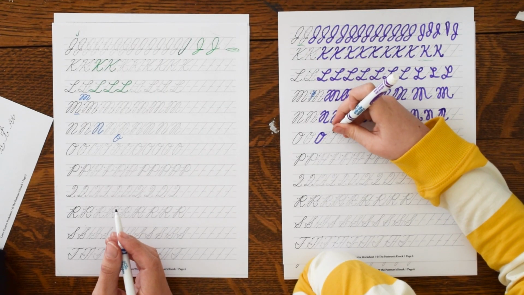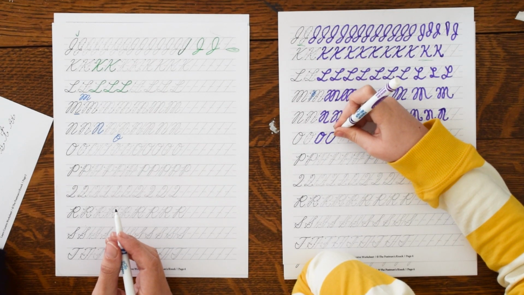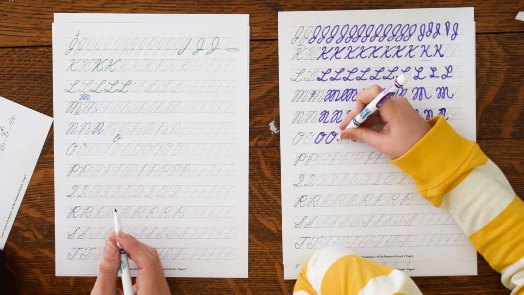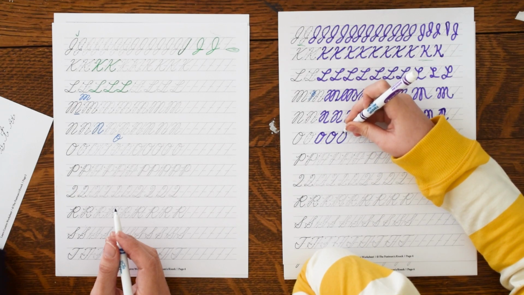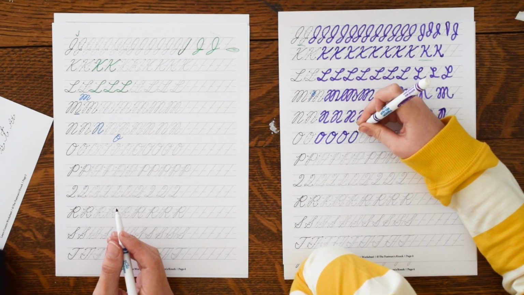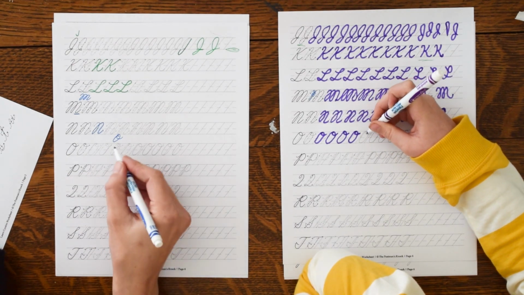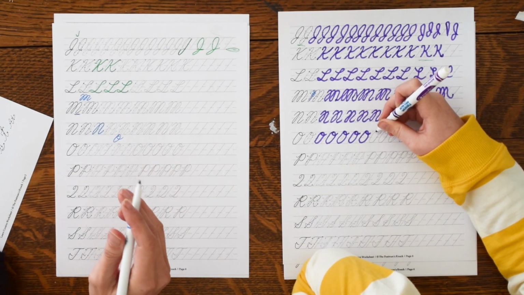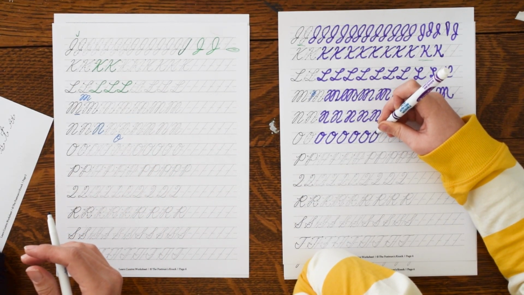This letter reminds me of one we did in the past. D. That's what it reminds you of. Okay. Down and finish with a loop. Perfect. Down and finish with a loop. That's right. And now that you're on this part, you don't even need those arrows.